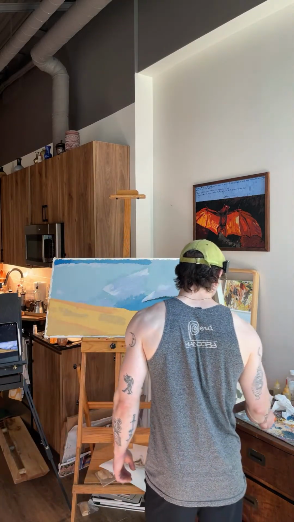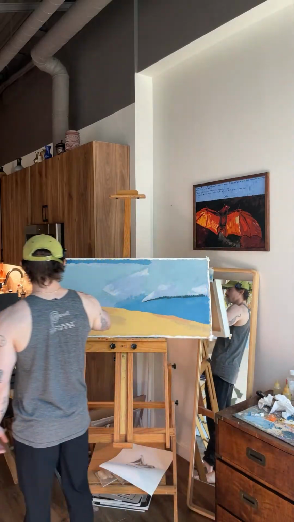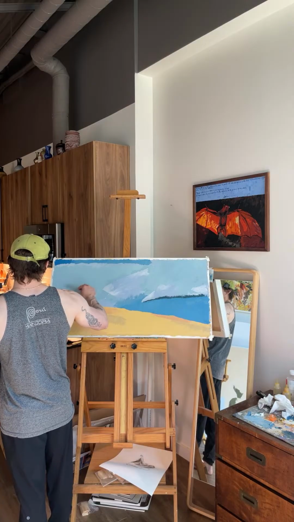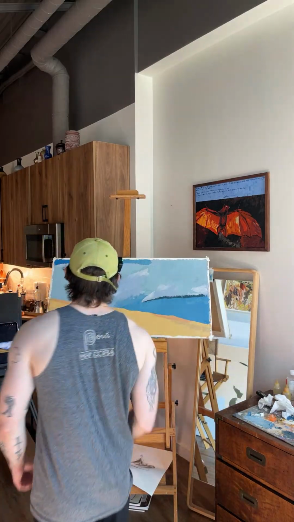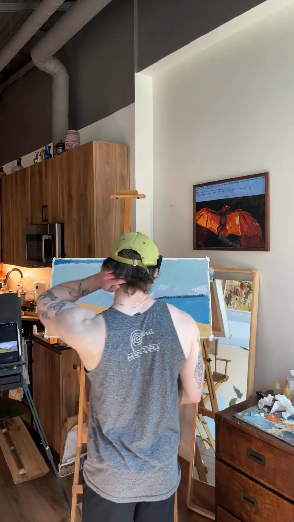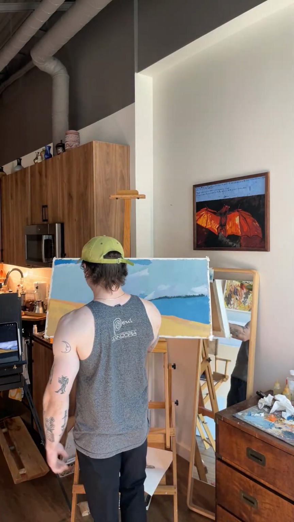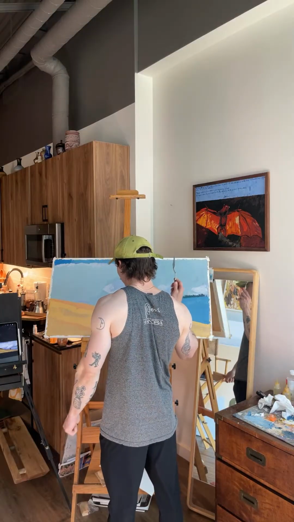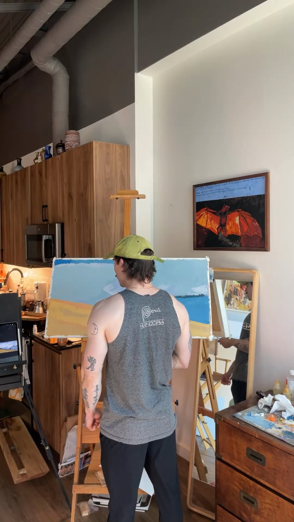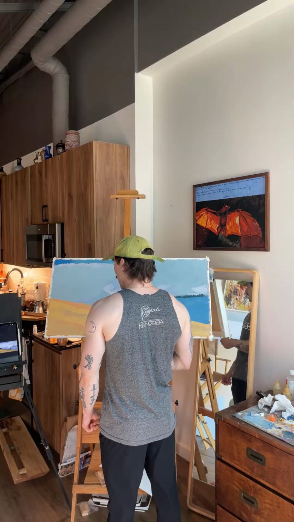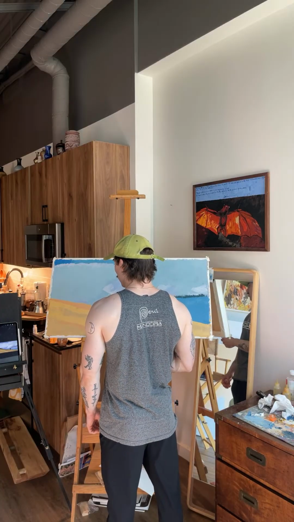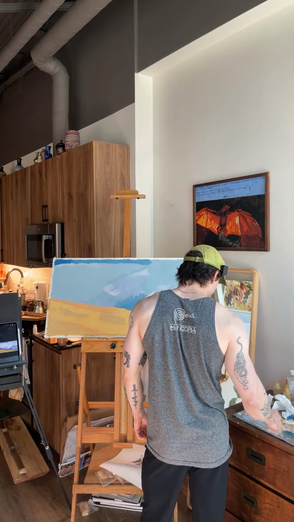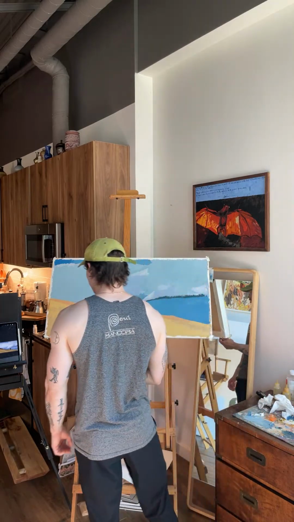Cool. So that looks pretty good to me. We're gonna have this as more of a lighter cloud form. This is gonna be the lightest light. I'm gonna get that in stat. Pretty much gonna use actual white for that, and then that will inform the rest of what I'm doing, especially as I come back over any of this stuff with some substantial amount of texture.